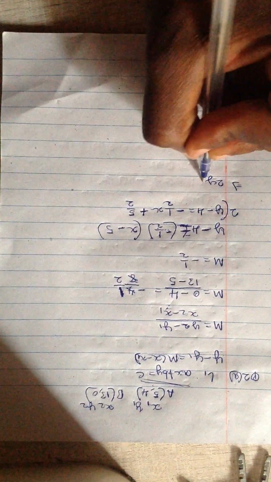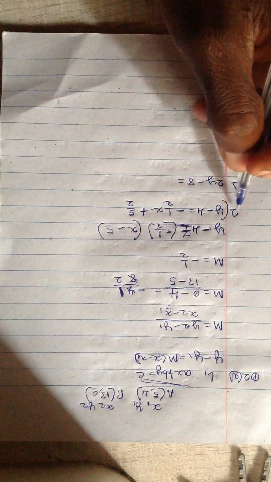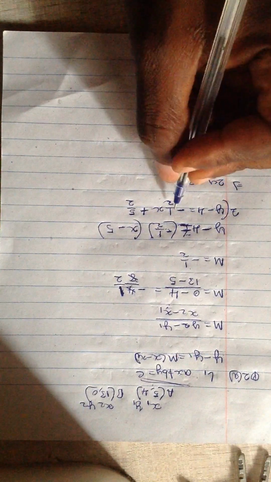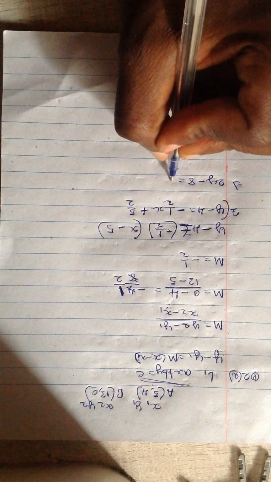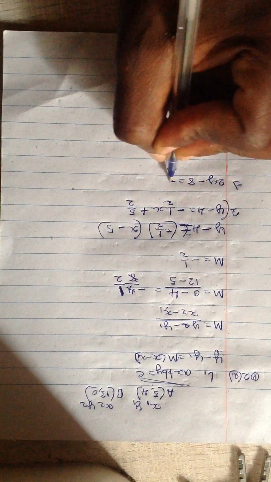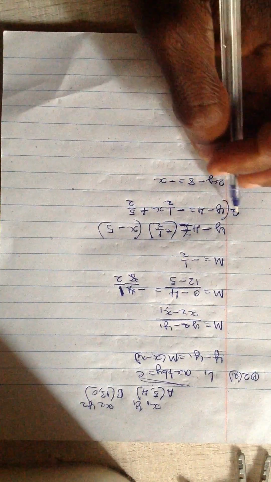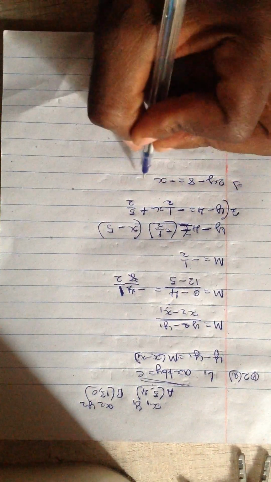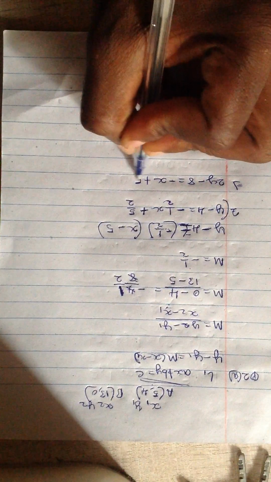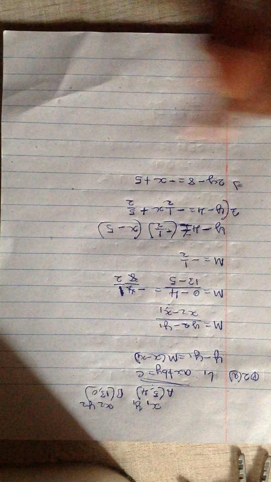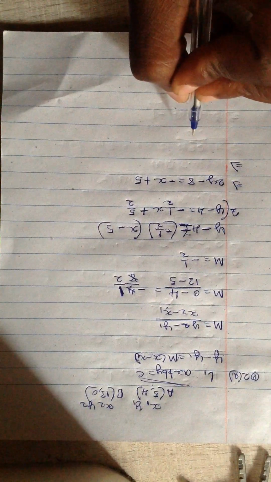2 times negative 4, that's negative 8, equals to, what is 2 times negative half x? That becomes negative x. What is 2 times positive 5 over 2? That becomes positive 5. Okay, I'm done. I have something like this. I proceed. What am I supposed to do?